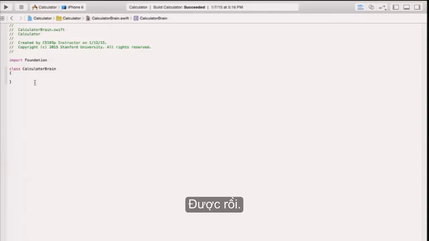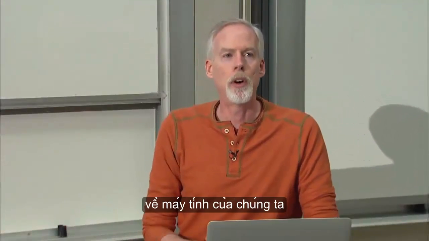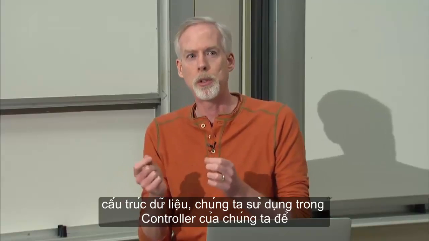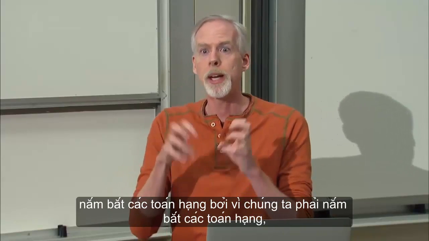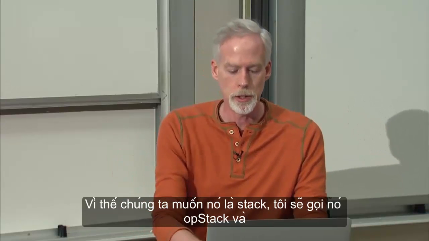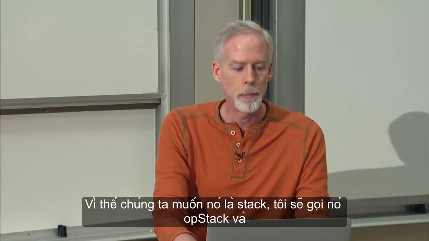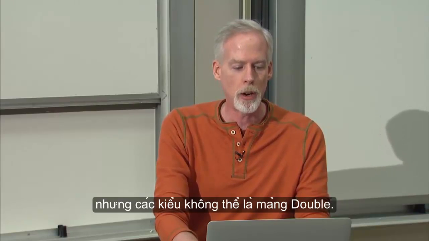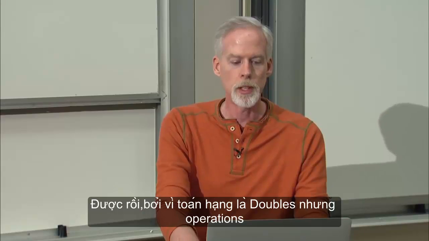Okay, so what's going to be the data structure of our CalculatorBrain? It has to be a little different than the data structure we used in our controller to capture the operands, because we've got to capture operations and operands both into this. So we want it to be a stack. I'm going to call it opStack. But the type can't be array of Double, okay?